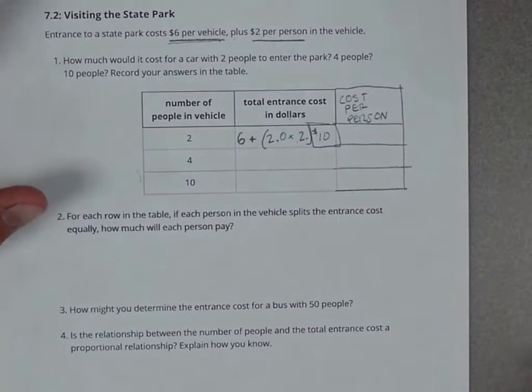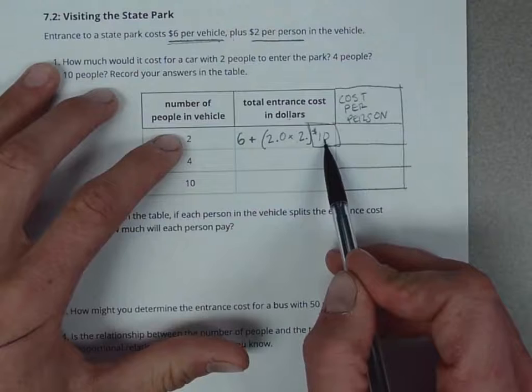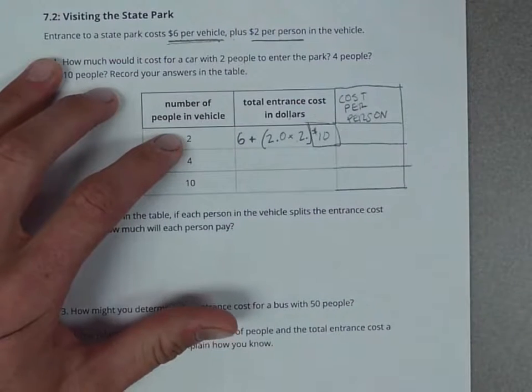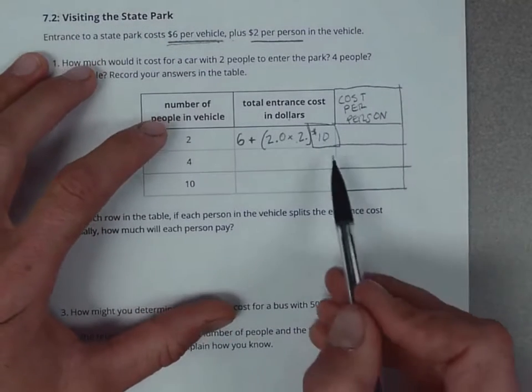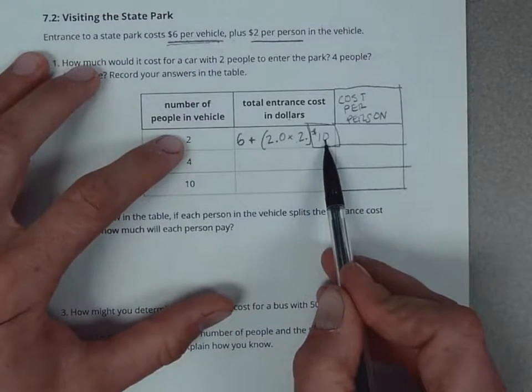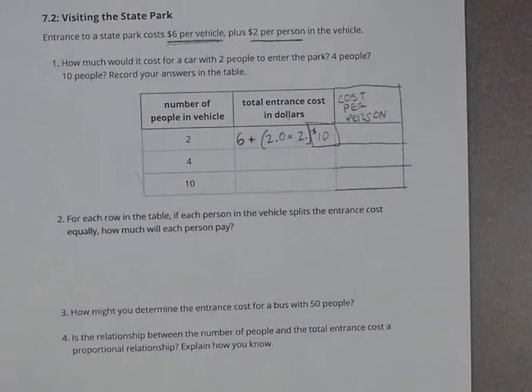The cost per person is basically the total entrance cost divided by the amount of people. So if I have 2 people and it costs the entire car $10, how much does each person have to pay, Morgan? So it's 10 total dollars, and 2 people split that cost.